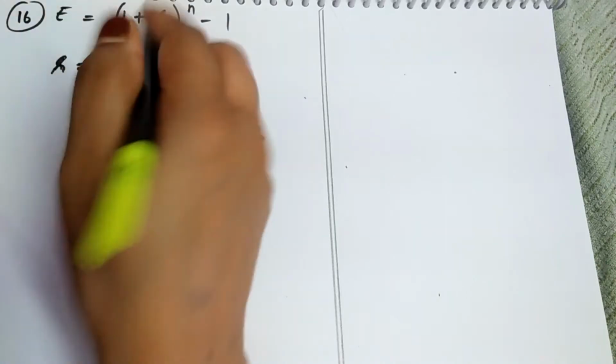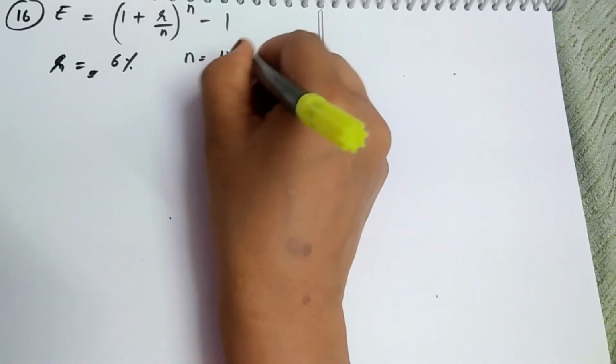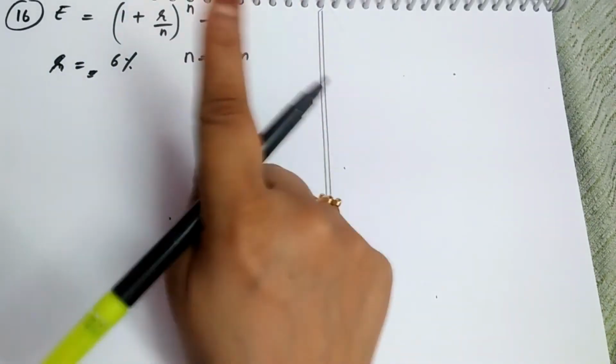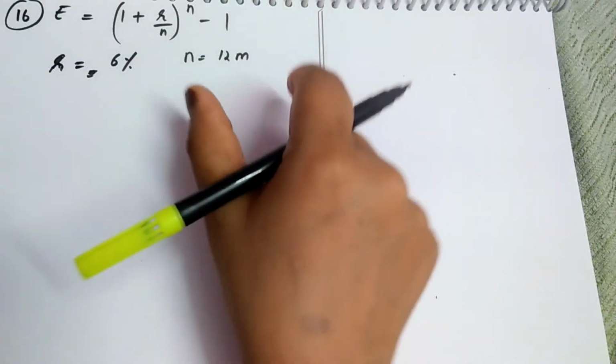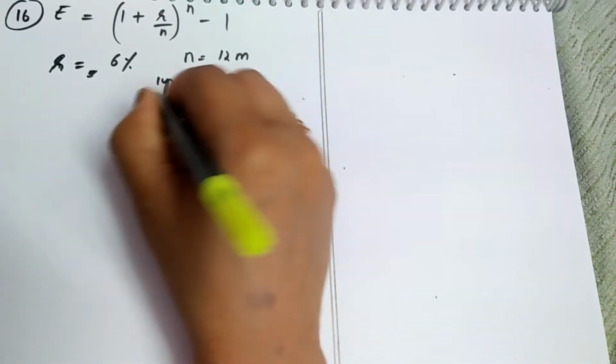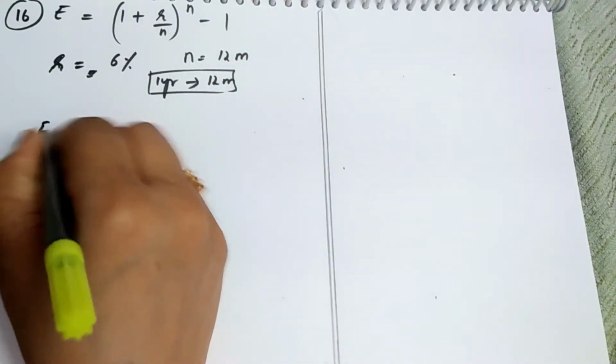Now you need to apply all the given aspects. What is R here? R is 6%. What is N here? N is 12 months, because it's given that this rate is compounded monthly. It means that the 6% is per annum, but it's compounded monthly, so you need to take how many months there are in 1 year: 12 months. That's why we are taking N as 12.